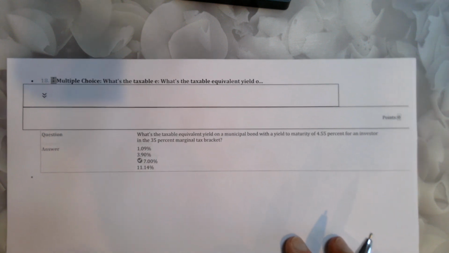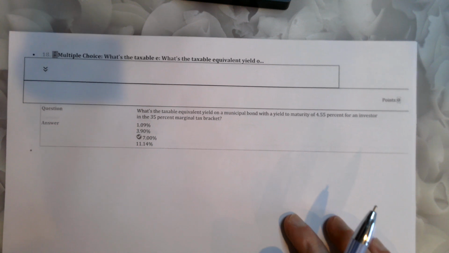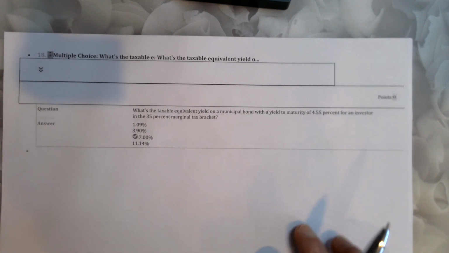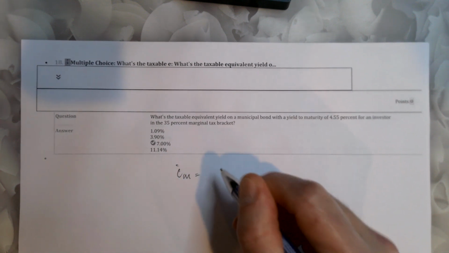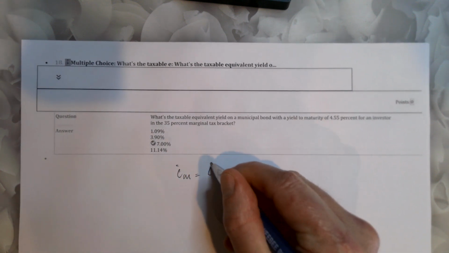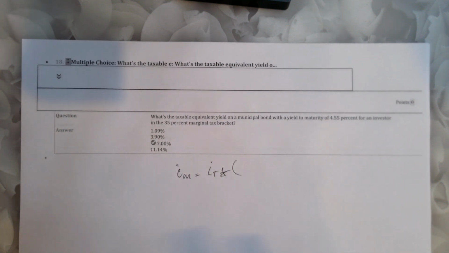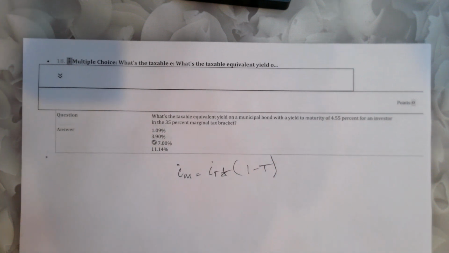Always read first. What is the taxable equivalent yield on a municipal bond with a yield to maturity of 4.55% for an investor in the 35% marginal tax bracket? So if we think back to our formula, we said that the interest on a municipal bond was equal to the interest on an otherwise similar taxable bond multiplied by 1 minus the taxpayer's individual marginal rate.